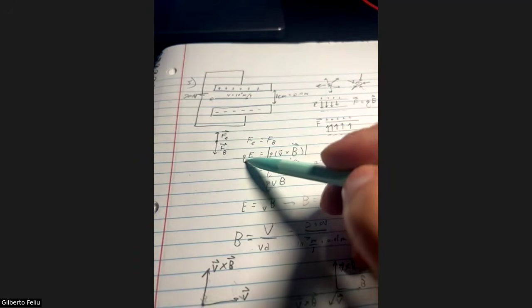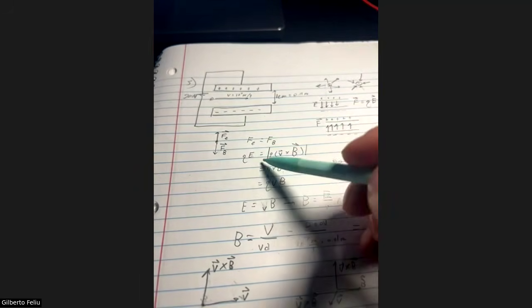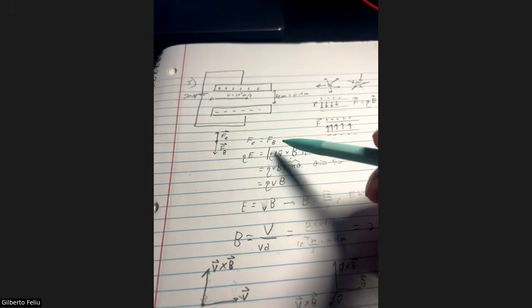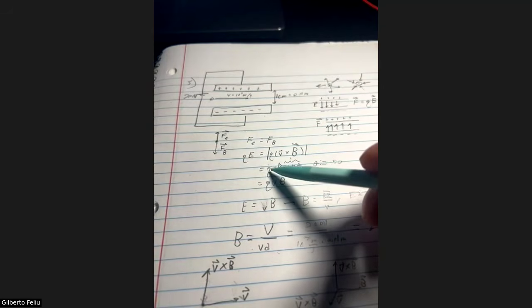So I'm evaluating each force. For the electric force, you have QE, and for the magnetic force, you have QV cross B. If you're taking the magnitude of that cross product, you have this Q in front, and you have the vector magnitudes multiplied by sine, because it's the cross product.